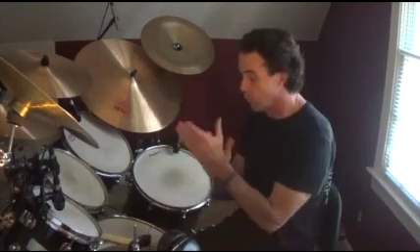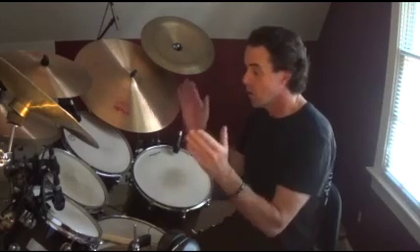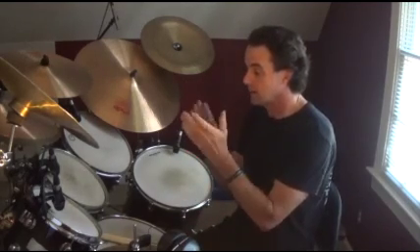So if you take each quarter note and split it in half, you've got 2 eighth notes. So eighth notes sound like this and are counted like this. Next we've got eighth note triplets. Of course, triplet meaning 3, so there's 3 notes per beat, and eighth note triplets sound like this.